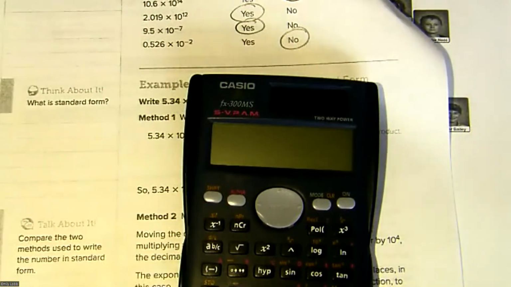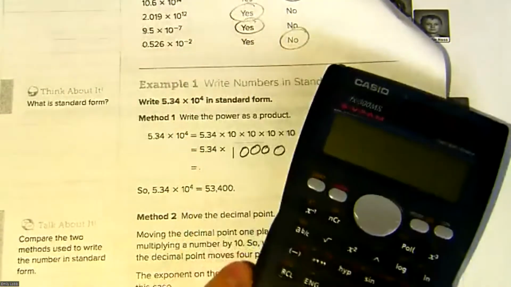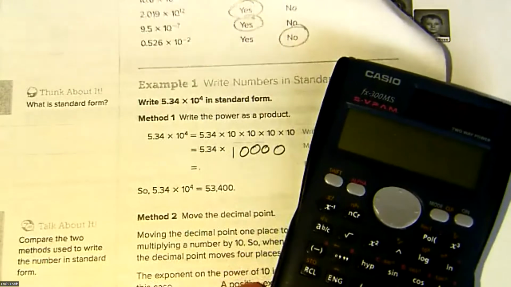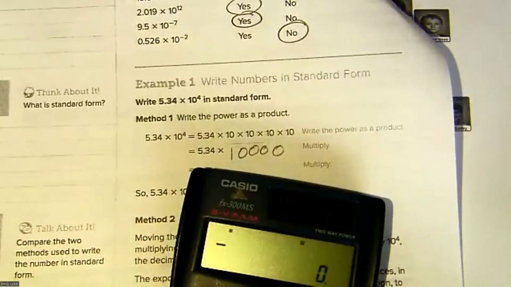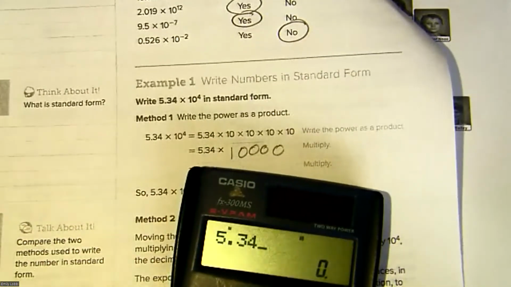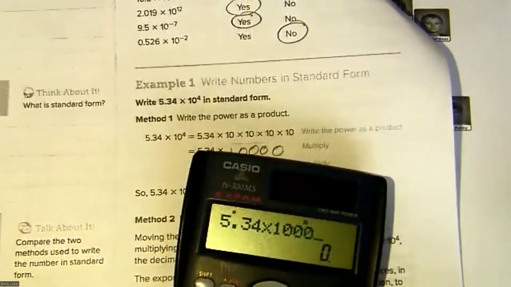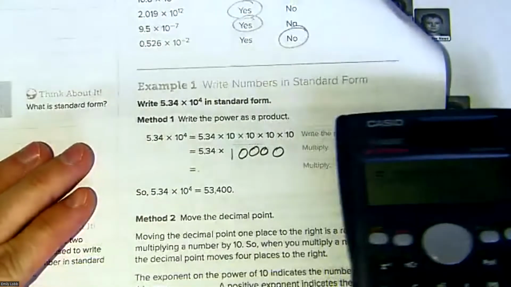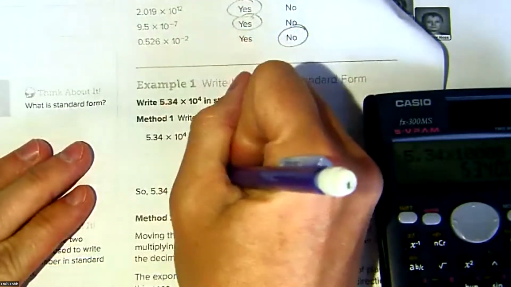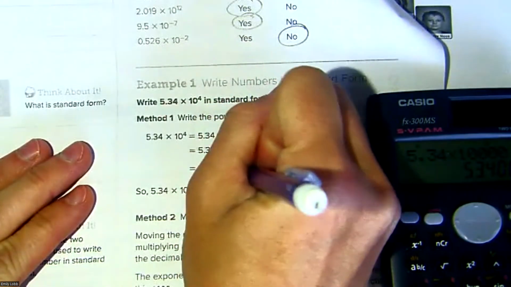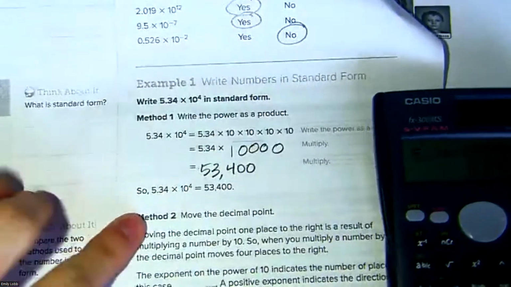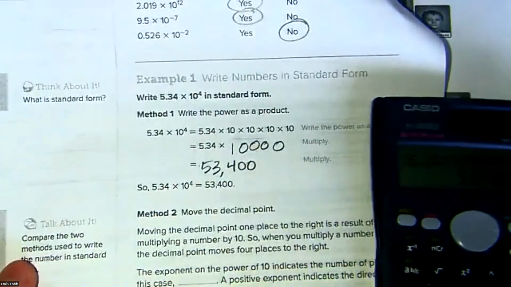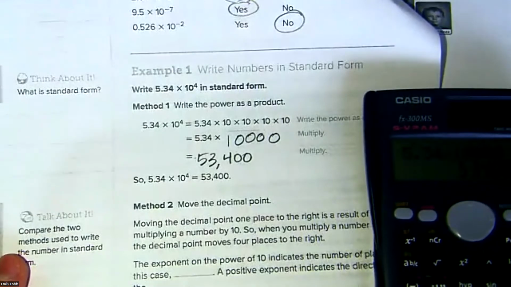So let's put this one into our calculator here. 5.34 times 10,000 is equal to 53,400. So 5.34 times 10 to the 4th equals 53,400.